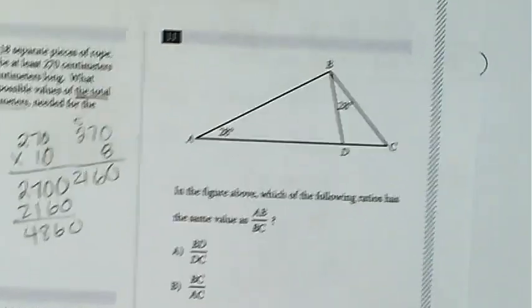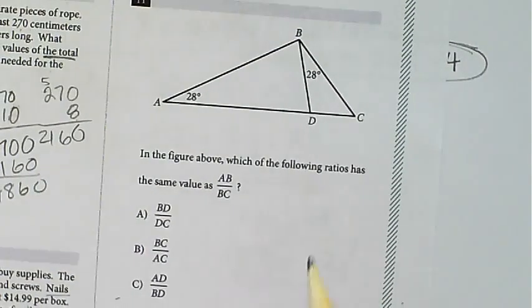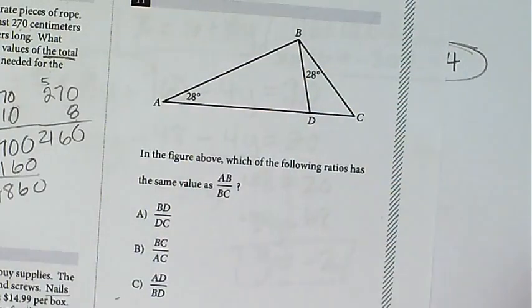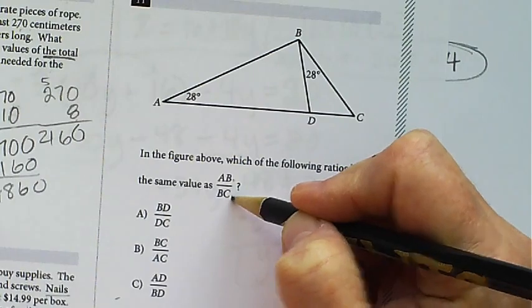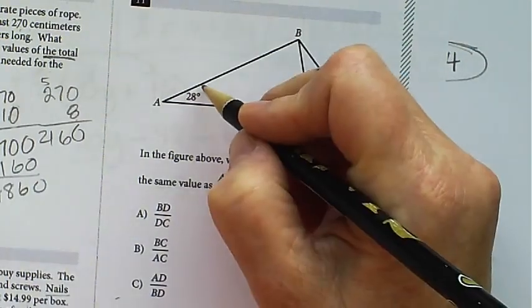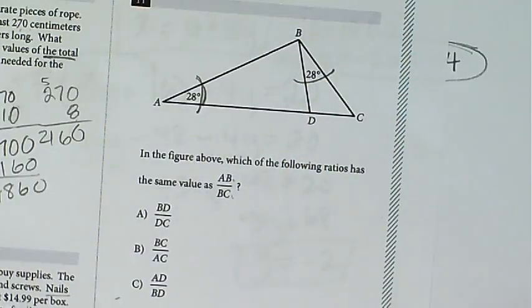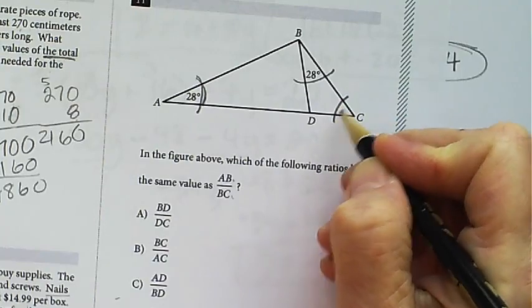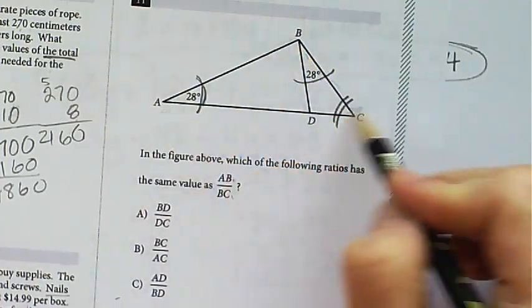Okay, for 11, this one is a challenging problem. It was challenging when we were doing similarity. First I'm going to look at these two triangles because it's asking me about this ratio, so I need to see if I've got some similar triangles. I've got a 28-degree angle here and a 28-degree angle here. I also have, this is kind of hard to pick out, but this angle is in the little triangle and it's in the big triangle.